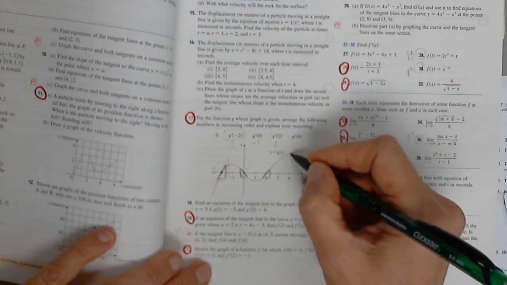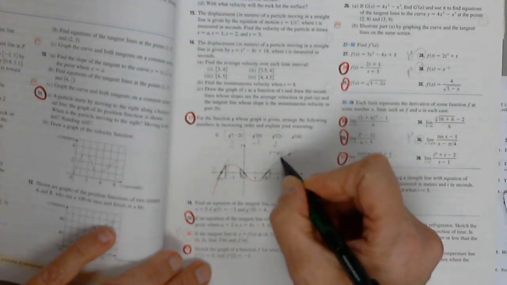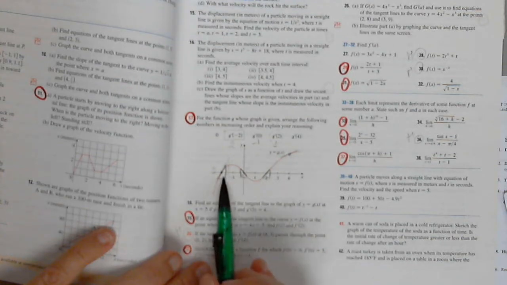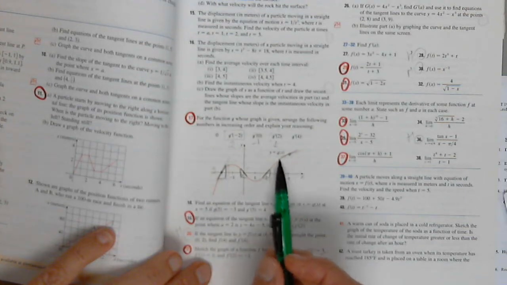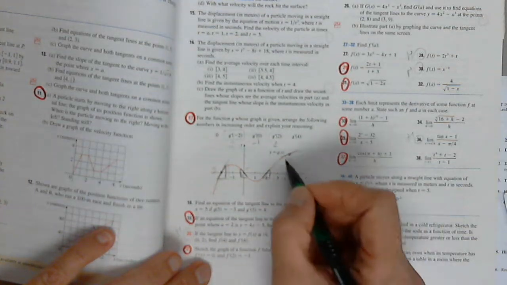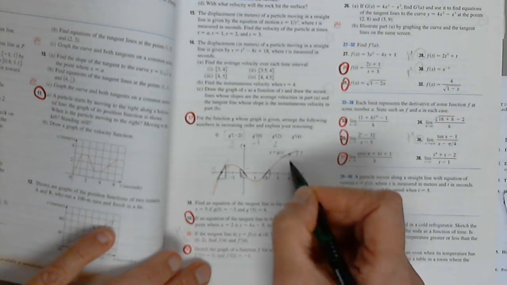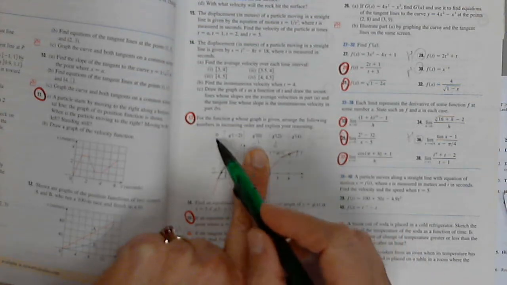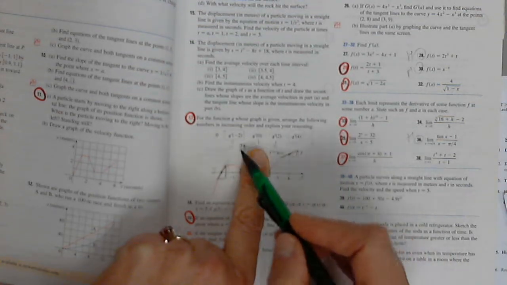g prime at 4, so this is the slope. Obviously much smoother than this. This is more acute, this is less acute, and this is definitely less than 1. If this is 1, this appears to be about 3, so I'm going to say this is 1/3. Now I have them arranged in order. This must be -1, then 0 will be next, then 1/3, then 1, and then 2.